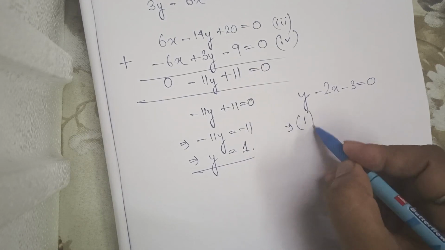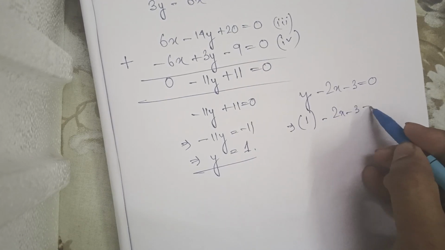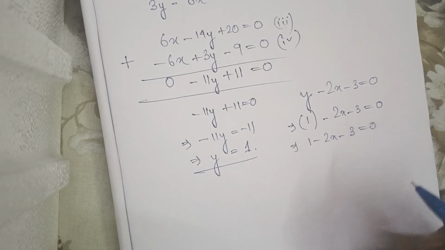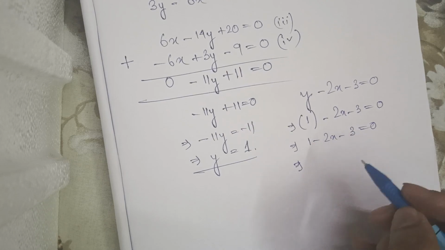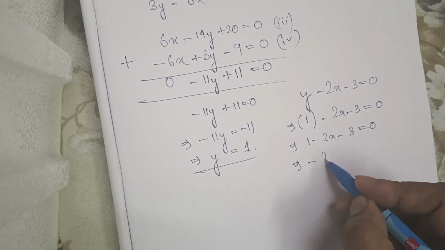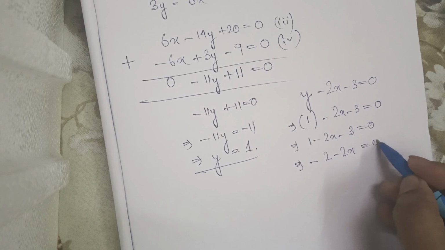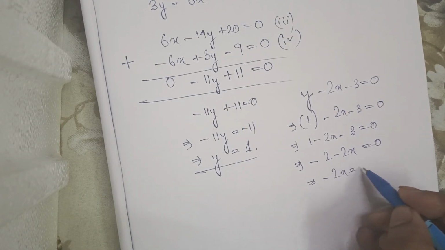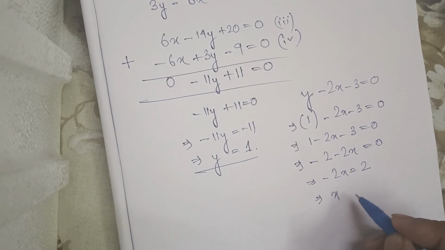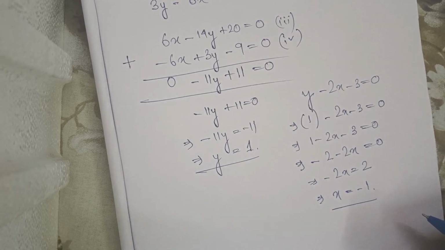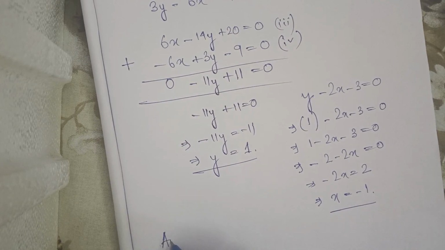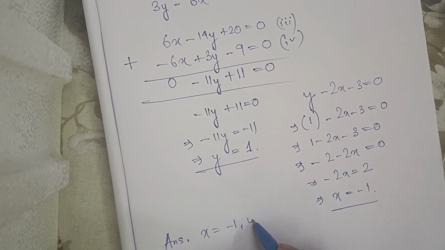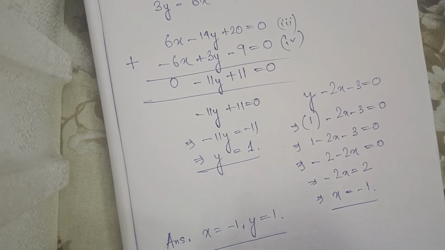So the value of y is 1, 1 minus 2x minus 3 equals to 0. 1 minus 3 becomes minus of 2, minus 2x equals to 0. So minus 2x equals to 2. Thus the value of x is minus 1. So we can now write the value of x is minus 1 and the value of y is 1.